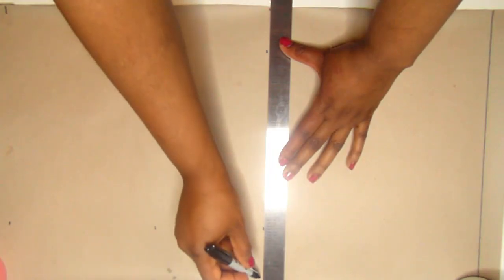Just to make sure that we get enough stuff measured. So what we're going to do now is to rule out each of these measurements. So I'm going to get my ruler and rule the first line, which is my shoulder to my bust point, my shoulder to my waistline, and my shoulder to my hips line. So we have ruled out all the vertical measurements that were taken.